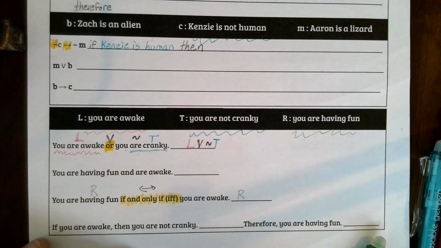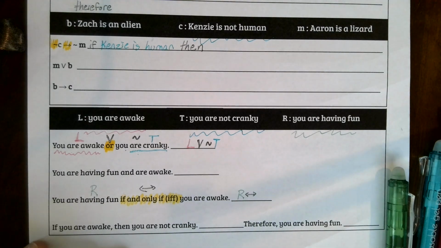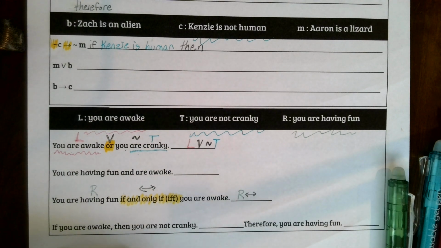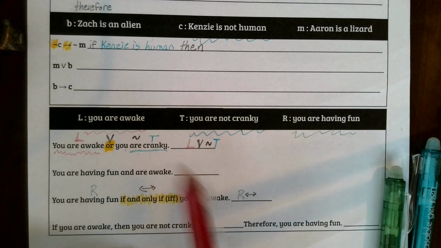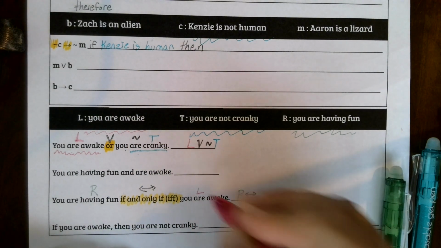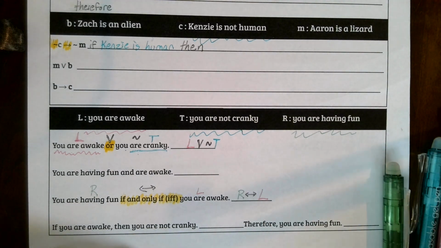It goes both ways. As opposed to an if-then, if and only if looks like this. You can think of if with one F, one arrow, two Fs, two arrows. Okay? And then you are awake. You are awake is exactly the same as the above statement, so we know that that's an L. Nothing changed, no negation.